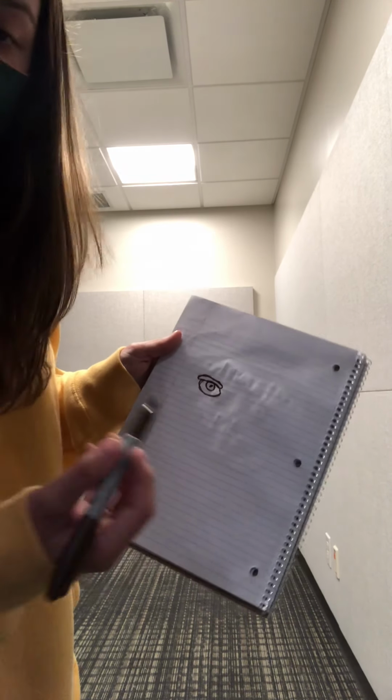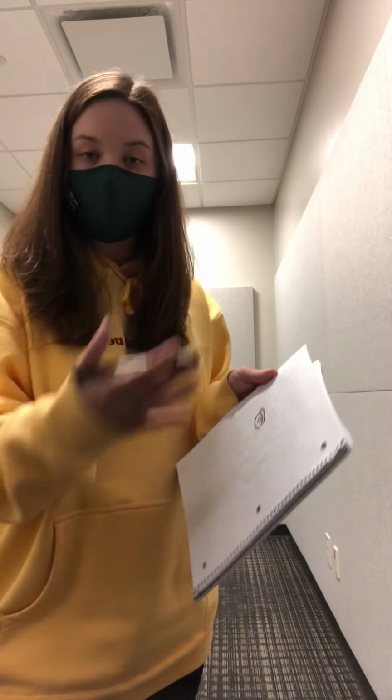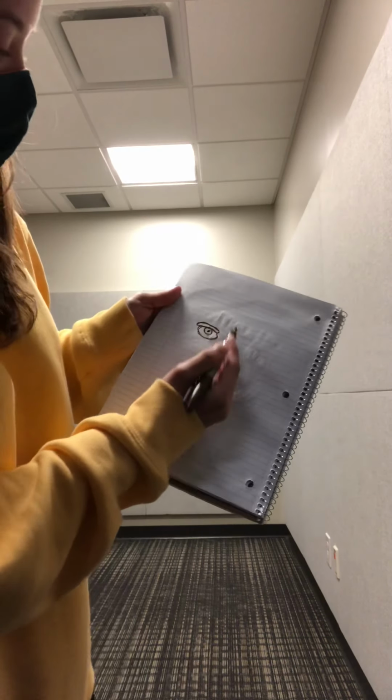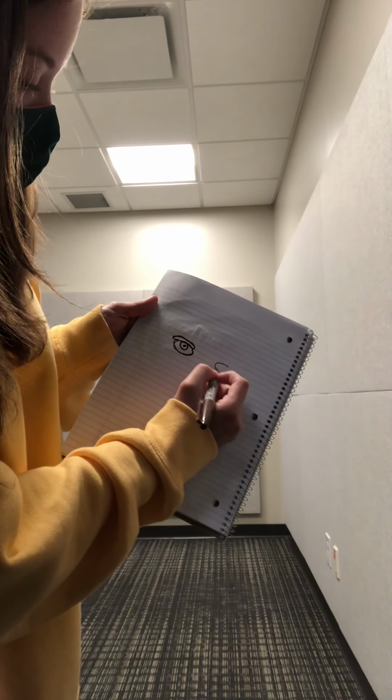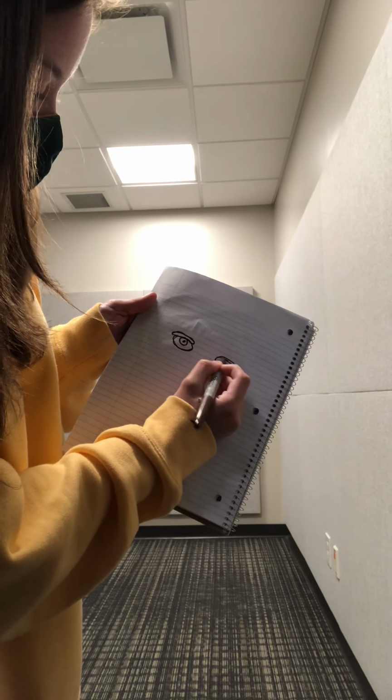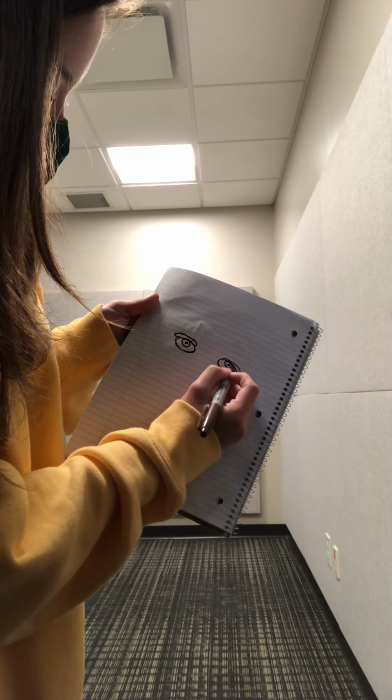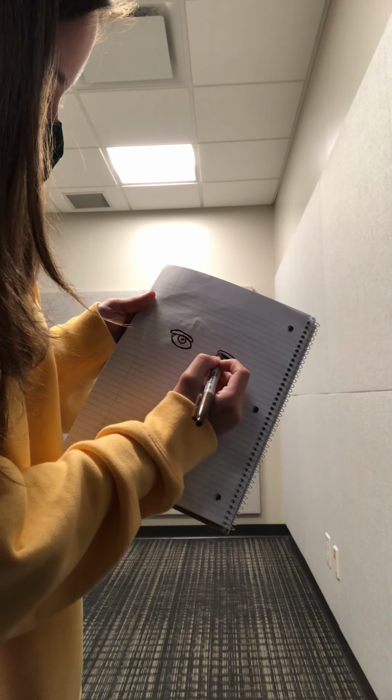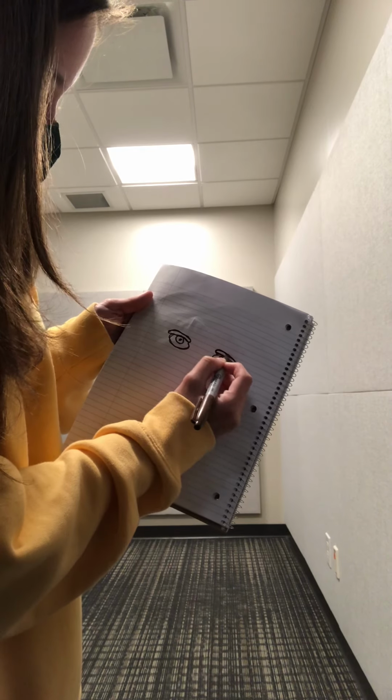Again, use the shape that you chose. It makes your drawing a lot more effective and a lot more cohesive if you use the shape that you chose in the beginning. Alright, and then you do the exact same thing for the other eye. Again, the drawing is all up to you, so it's okay if it's messy.